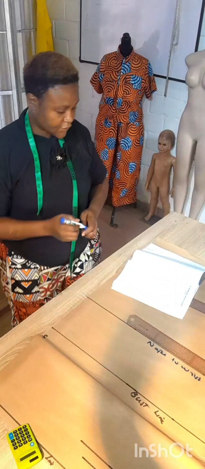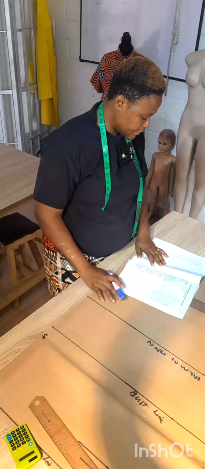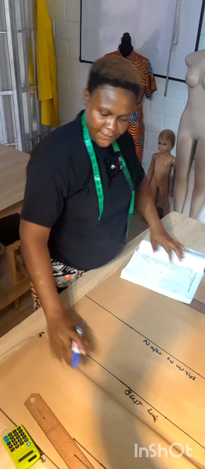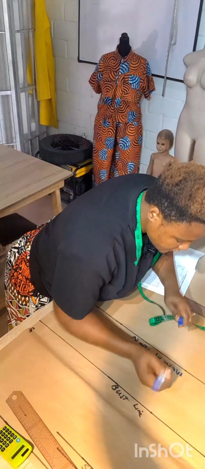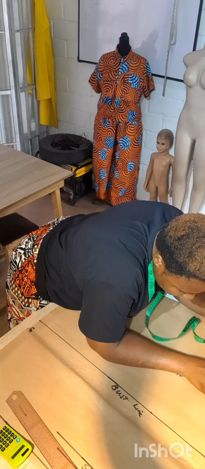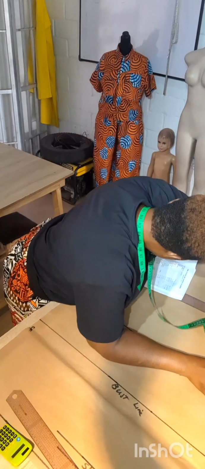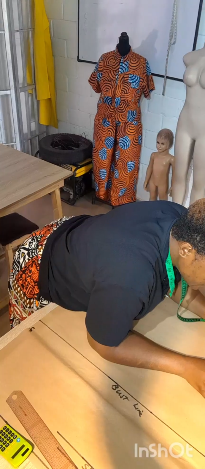Nape to waistline. So the next measurement we're going to be putting is our hip depth. The hip depth is 28 cm, and for this one we start from the waistline, not from point O again. I'll start from the waistline to put the 28 cm.